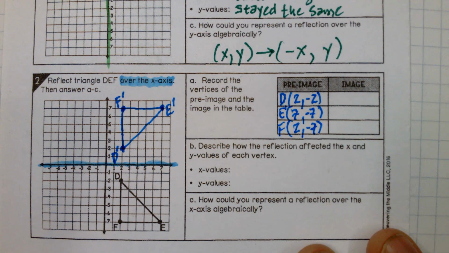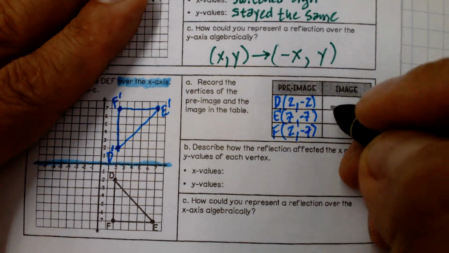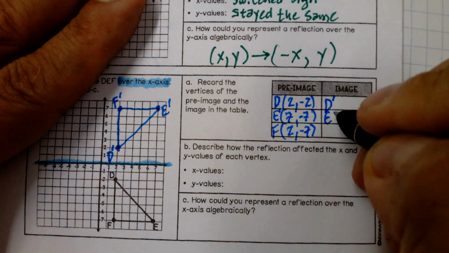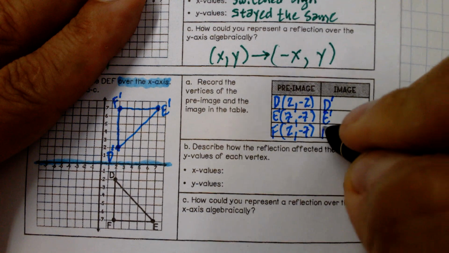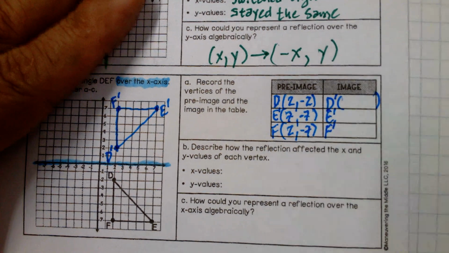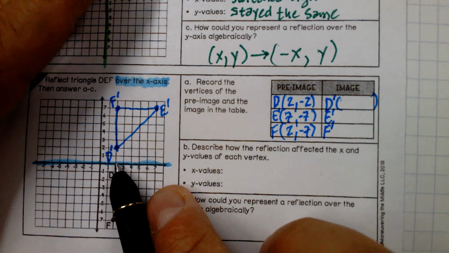So that's D, E, and F. Now let's do the image points. Okay, so this is going to be 2, 2.